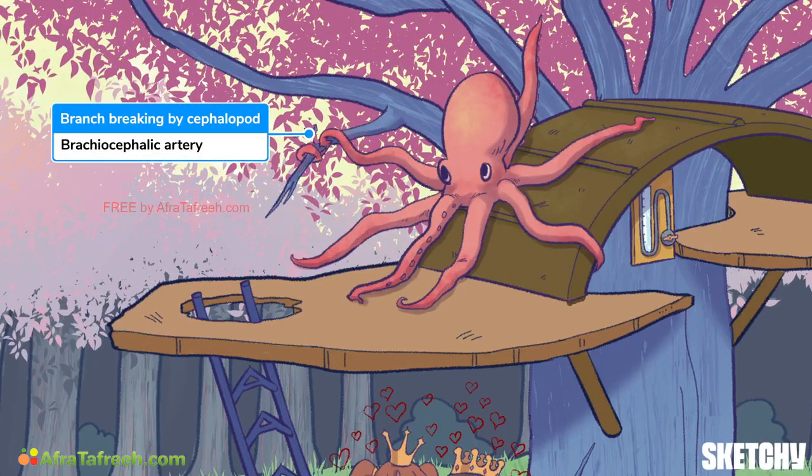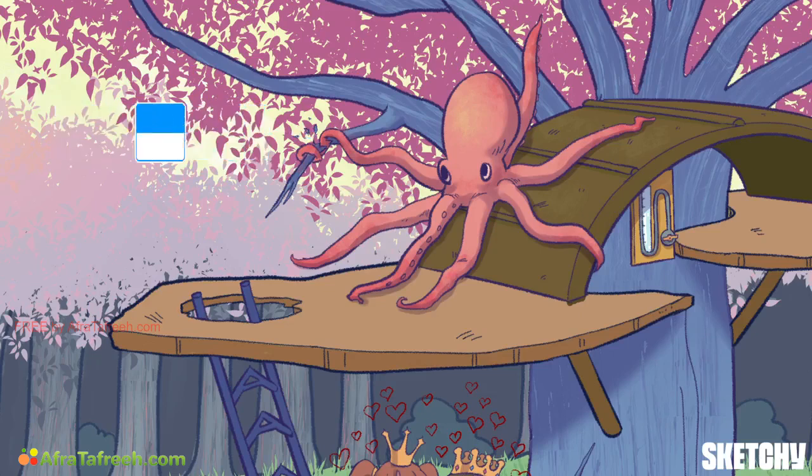The aortic arch also gives off three very important arteries. The first of these branches is the brachiocephalic artery, also called the innominate artery. We've symbolized this with a braking branch and a cephalopod. This is importantly not a paired structure and comes off of the right side of the aortic arch, as if any other cephalopod could be as great as Jim the octopus.